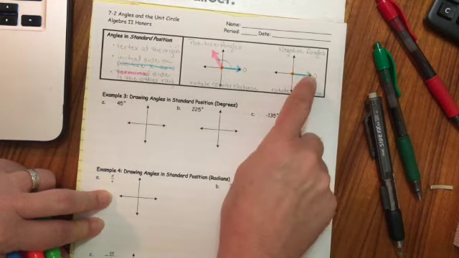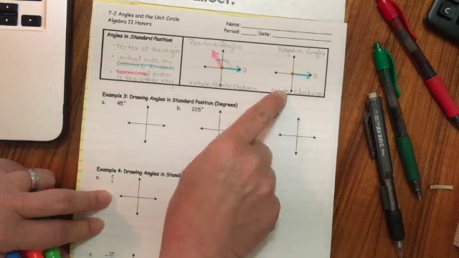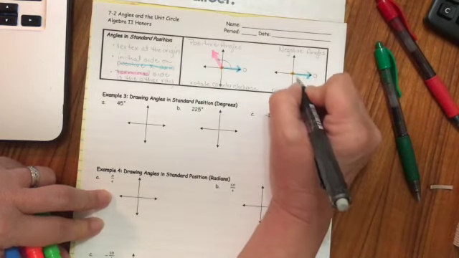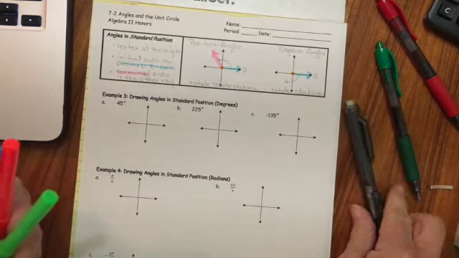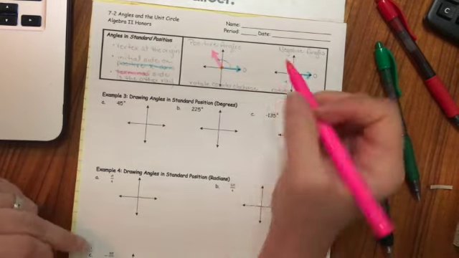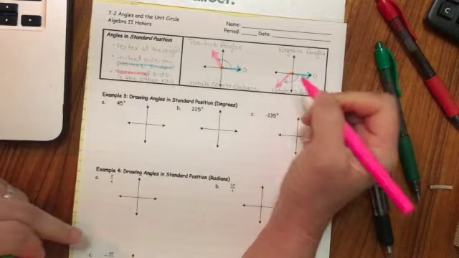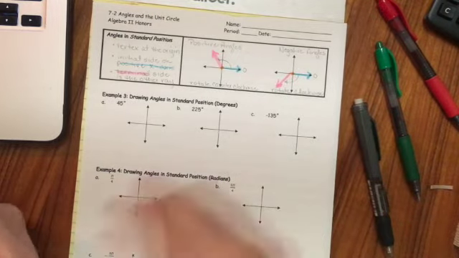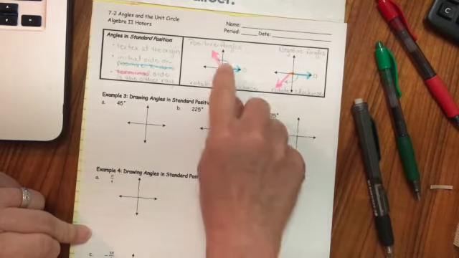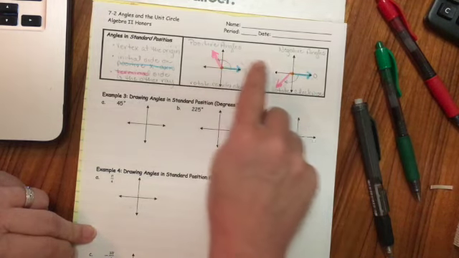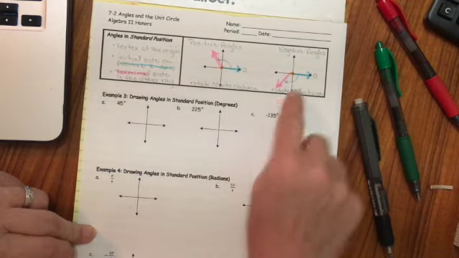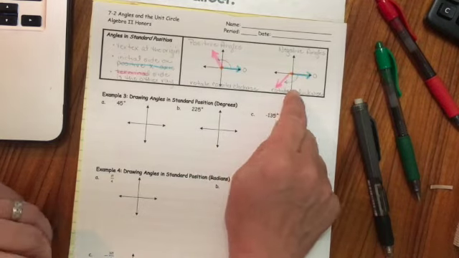In other words, we're headed down, which is the negative direction, down and around in a clockwise position. And then our terminal side would be somewhere in that direction. These arrows help indicate to us whether we're going in a positive direction up from the initial side or a negative direction down from the initial side.